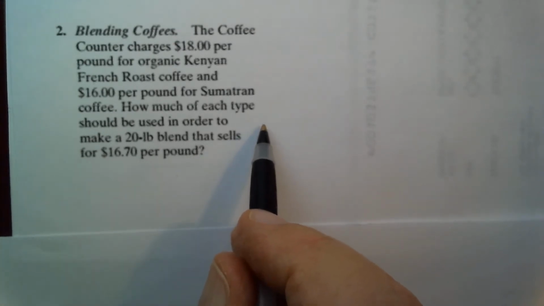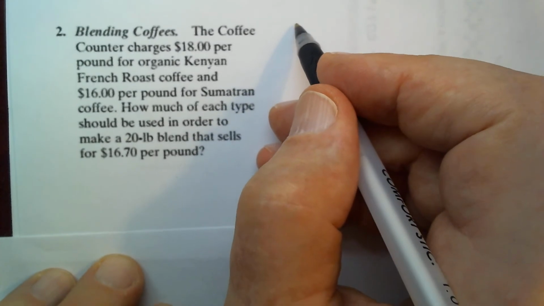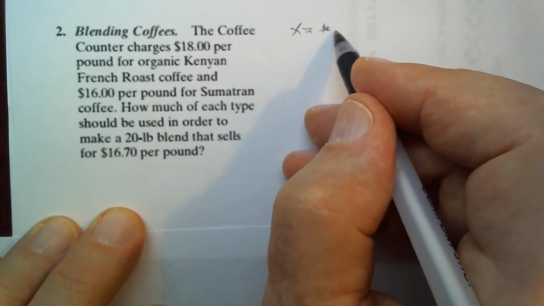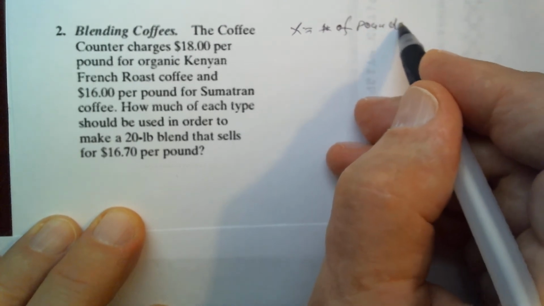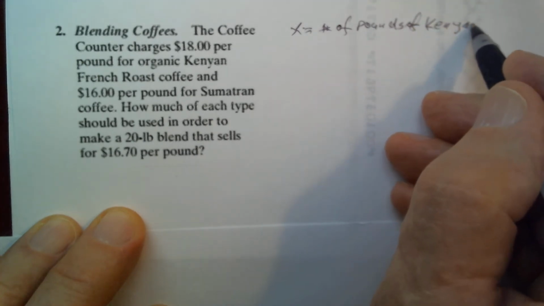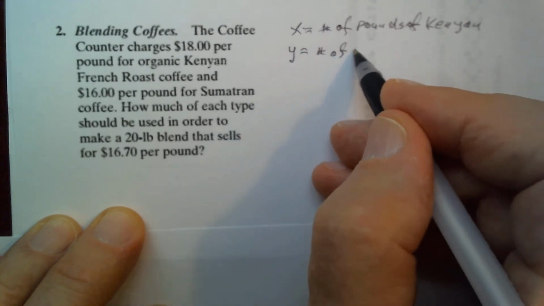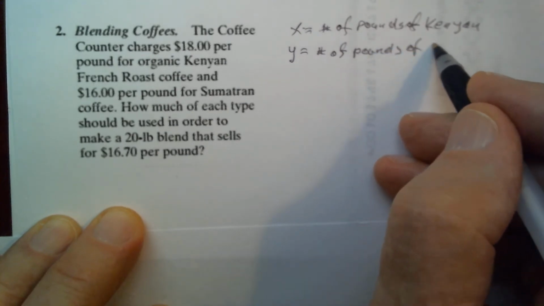So first let's define the variables. Let's say that x would be the number of pounds of Kenyan coffee, and y would be the number of pounds of Sumatran coffee.